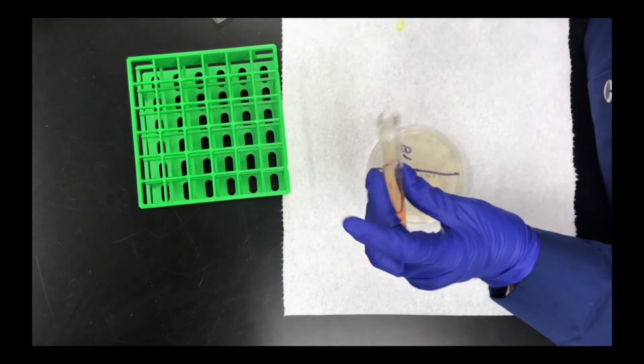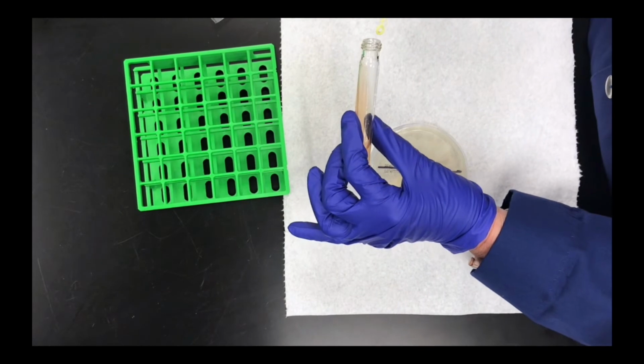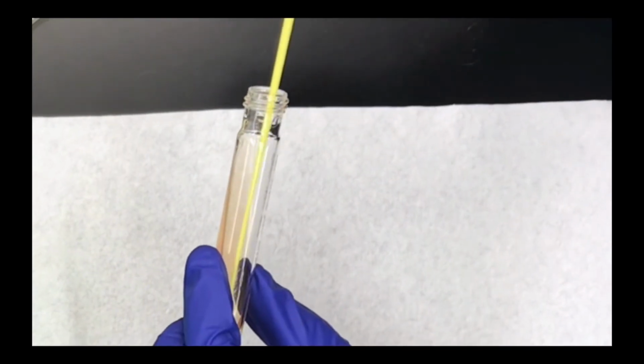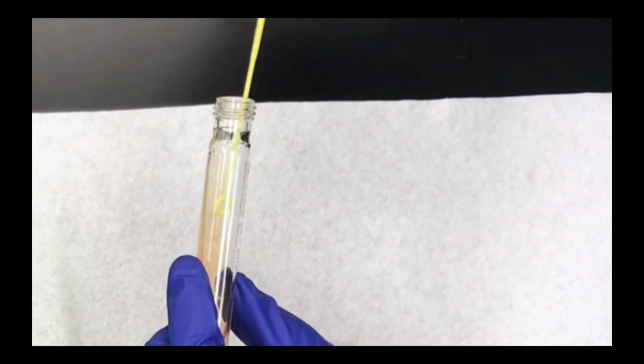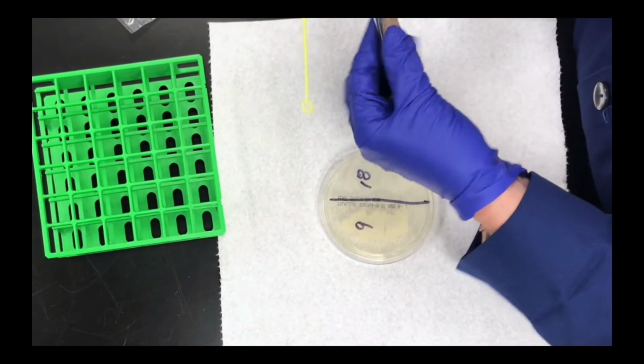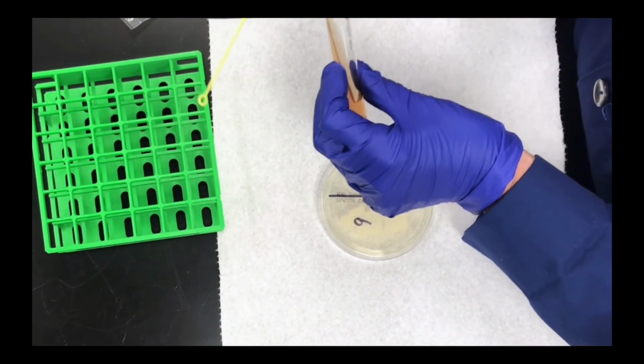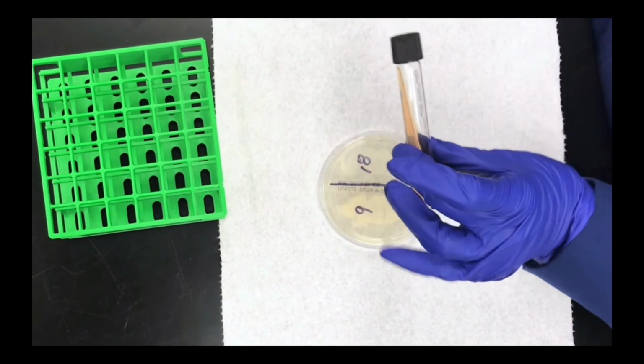You unscrew the test tube. You put the loop inside. You don't pierce the agar, you just go in a smooth zigzag motion on the surface of the agar. That's a fishtail inoculation of that agar slant.